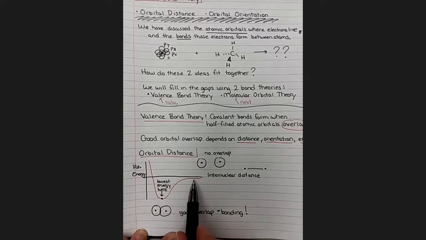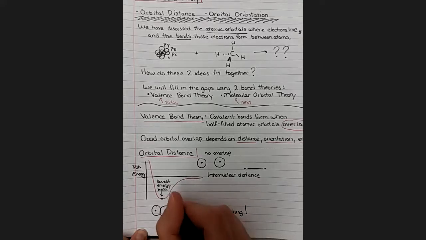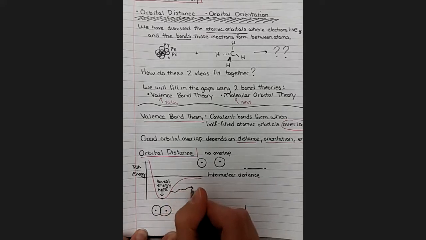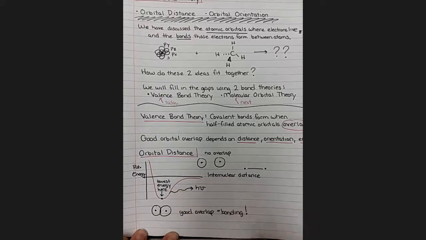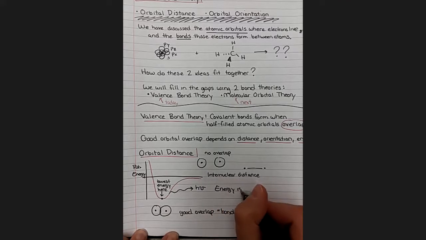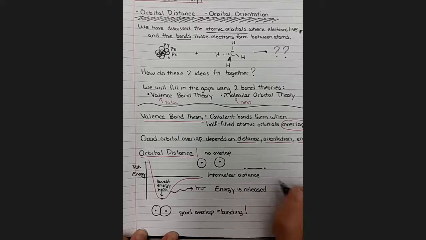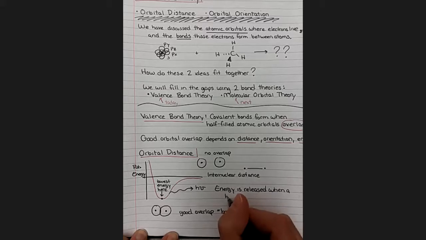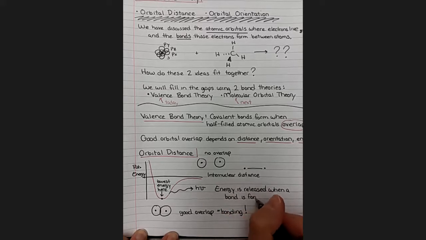And we know that when we move from a state with higher energy to a state with lower energy, that energy has to go somewhere, so that energy is released when a bond is formed. Because a bond is so favorable, the atoms will literally give anything to be able to be in that bond. Energy is released when a bond is formed, because a bond is an energy minimum.